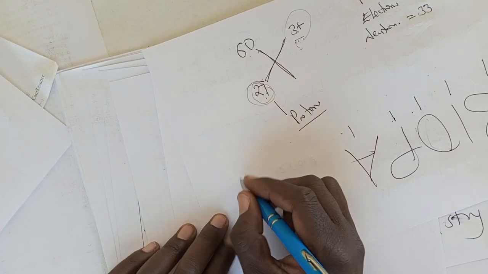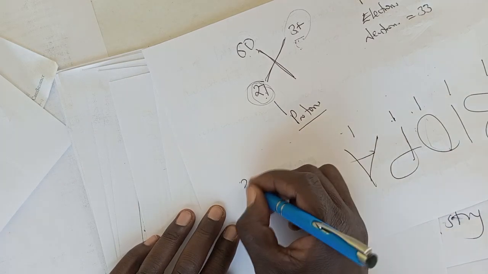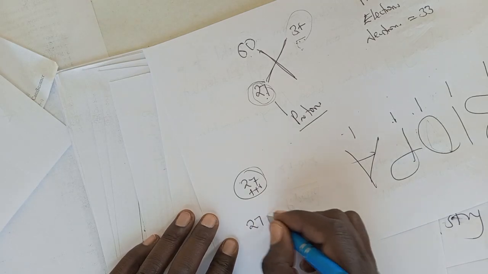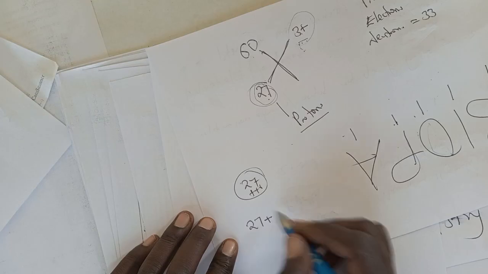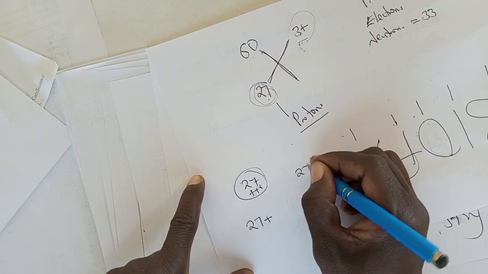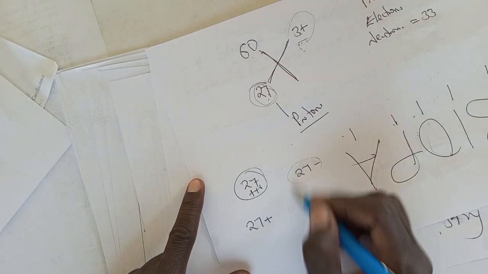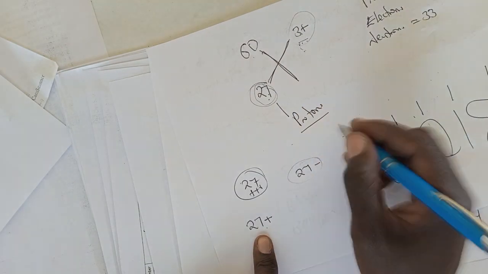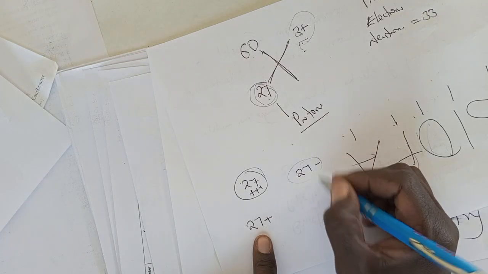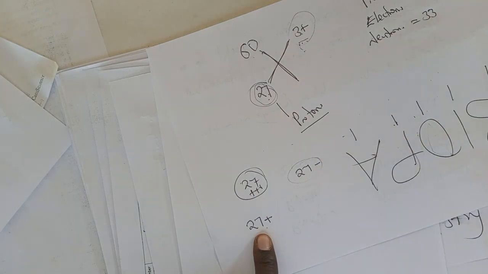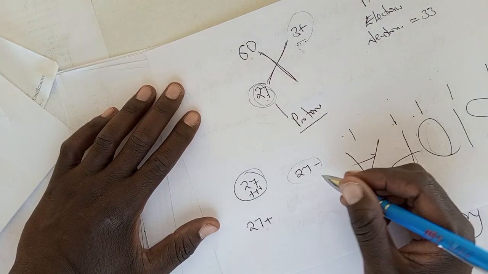This is because in the nucleus, in this case, you have 27 protons. All these are positively charged. So in other words, you are having 27 positively charged subatomic particles. And on the shells around the nucleus, you have also 27 negatives, which are electrons.